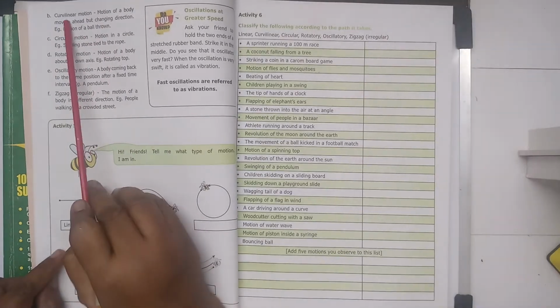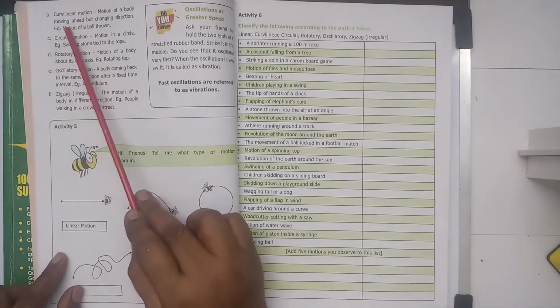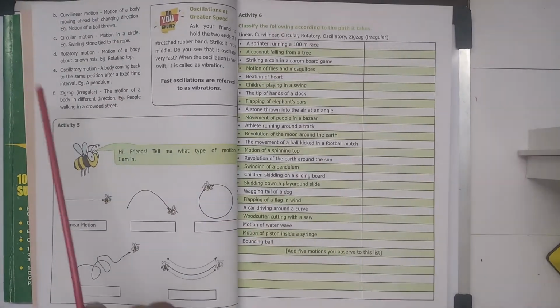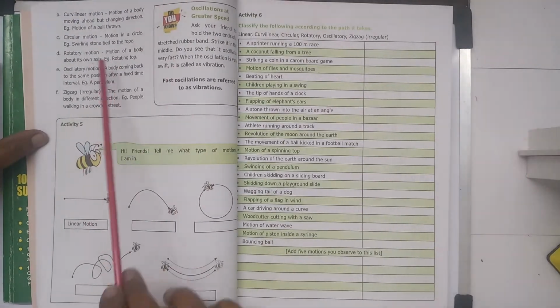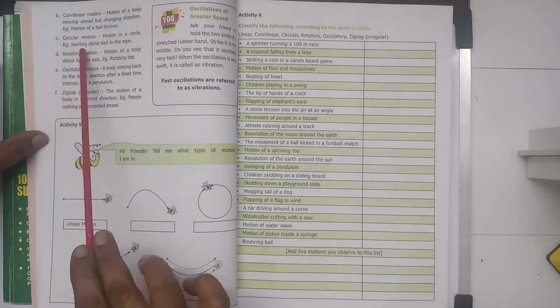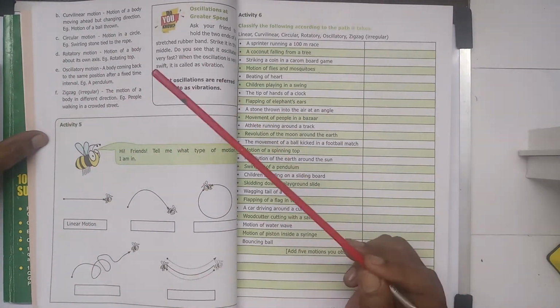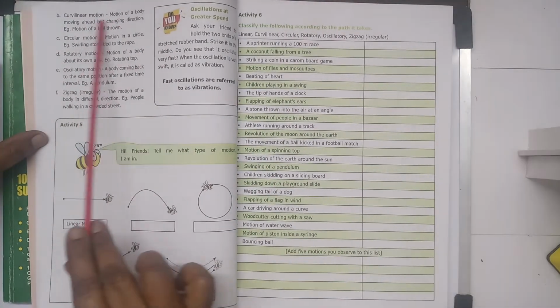Then curvilinear. Curvilinear motion. Curve வரும்போது curvilinear. Motion of the body moving ahead but changing direction. Next you have circular motion. Motion is in circle. ஒரு வட்ட பாதையில் இருக்கும். Okay, வட்ட பாதையில் இருக்கும் பார்த்தியா? So that's called circular motion. Example, swirling stone tied to the rope. ரோப்பு கூட ஒரு கல்லை நீங்கள் கட்டிட்டீங்கன்னா அப்படி நீங்கள் சுழட்டும் போது என்ன ஆகுது? When you swirl it, you get this motion.